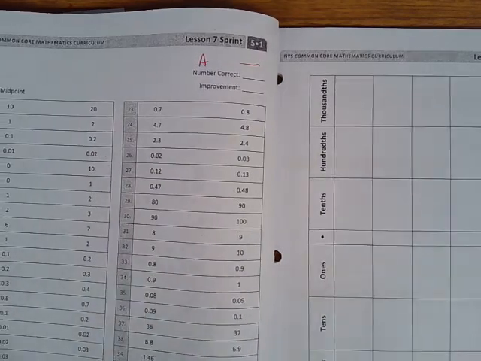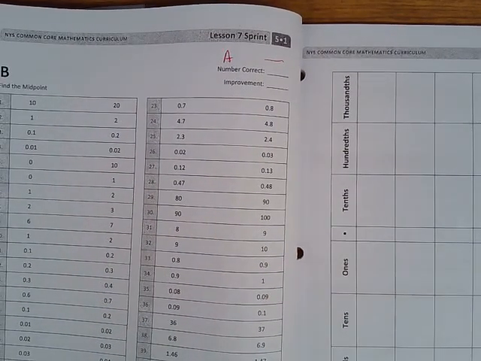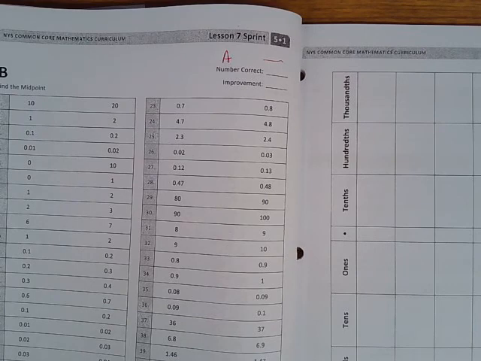All right, pencils up. Are you ready? All right, here we go. 1, 2, Scooby-Doo, go.